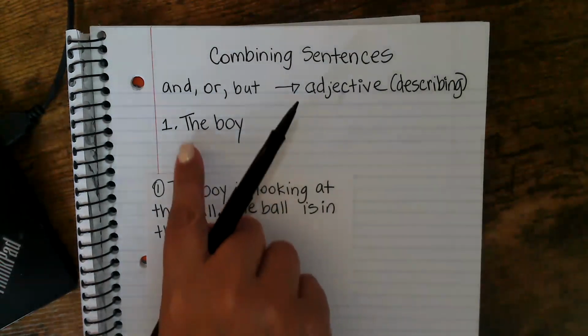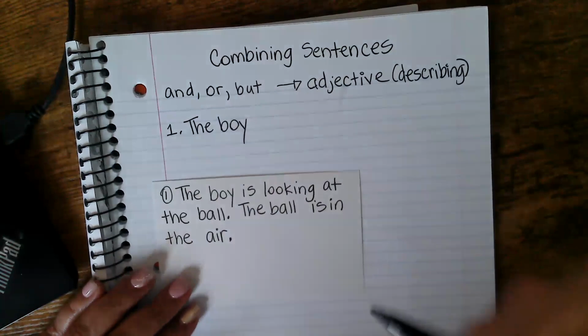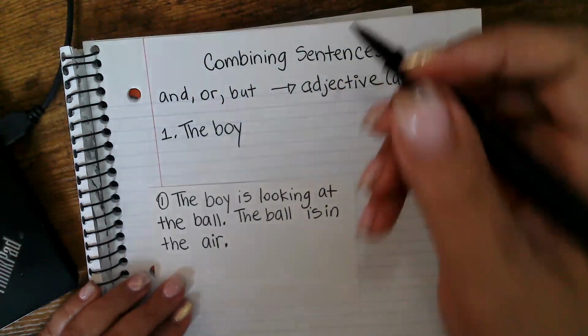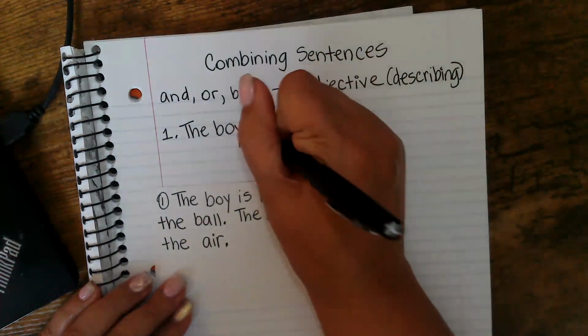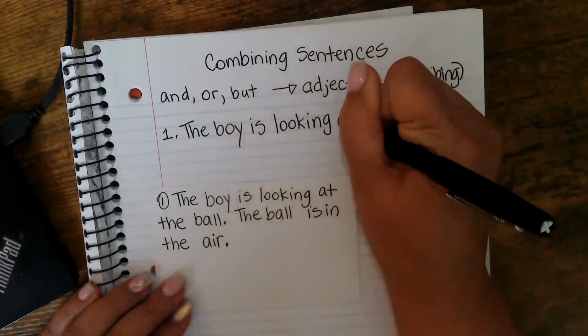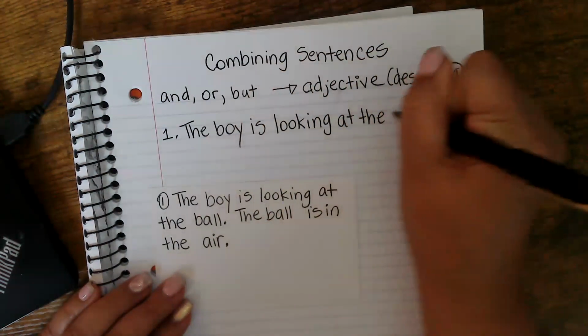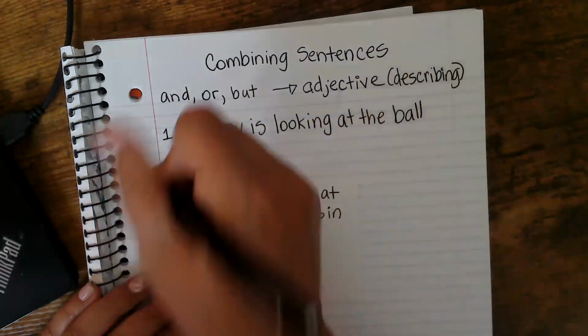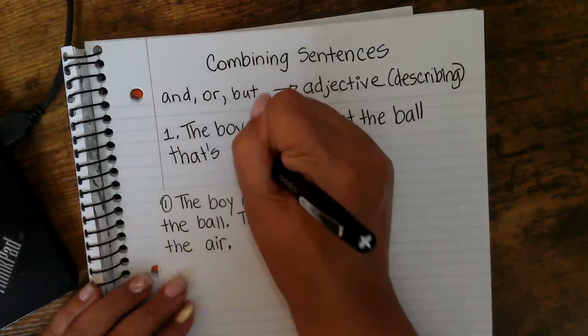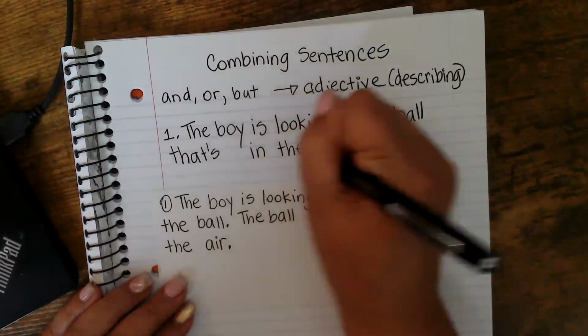And remember, you should have a capital and period. So I'm going to go ahead and write one. Mine might look a little different than yours, but that's okay. The boy is looking at the ball that's in the air.